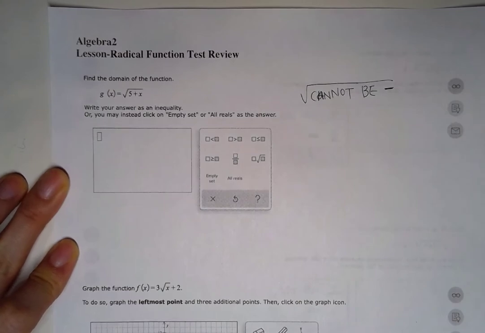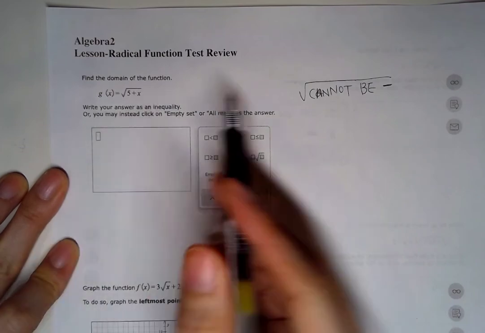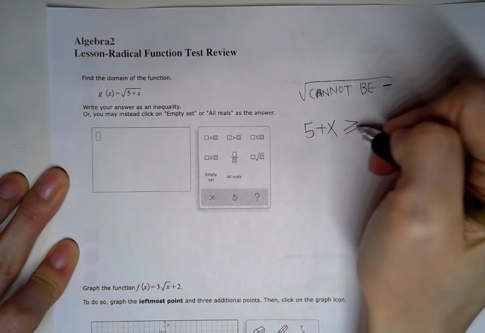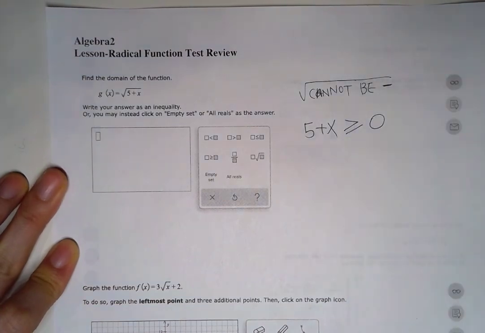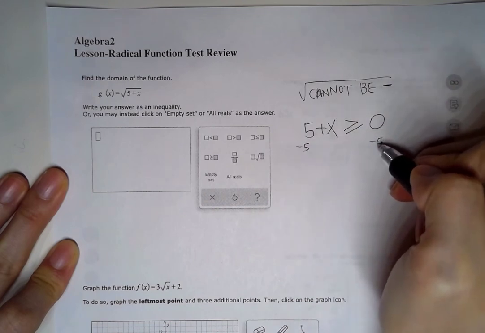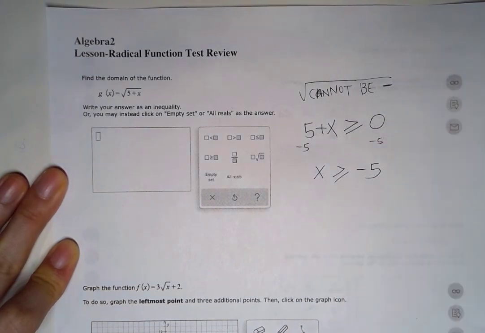So all you need to do is take your inside. What's inside here? 5 plus x, right? Take your inside, make it greater than or equal to 0. Always. Alright? And then you solve this one, minus 5, minus 5. Then you get x is greater than or equal to negative 5.